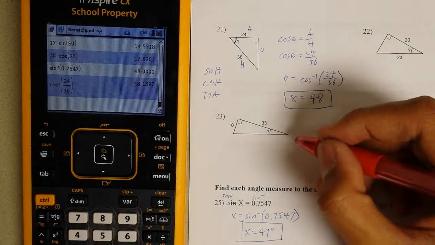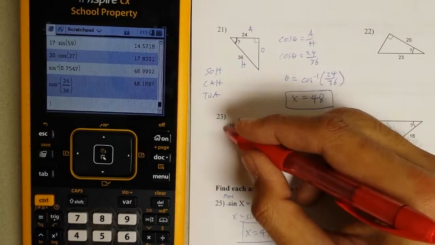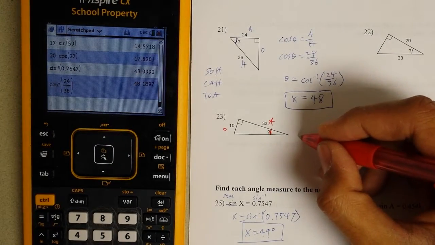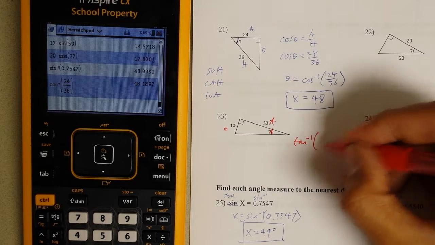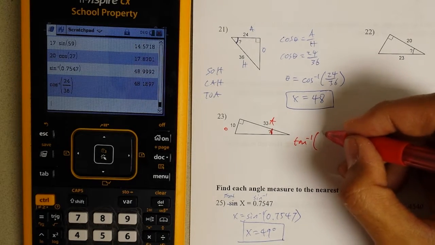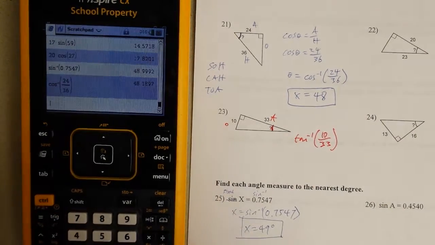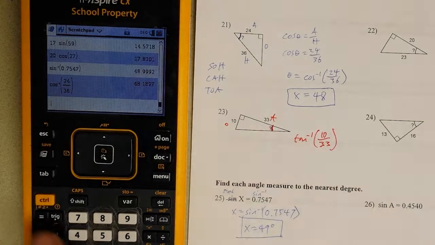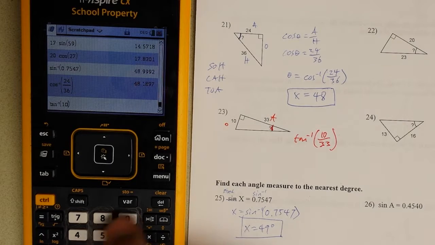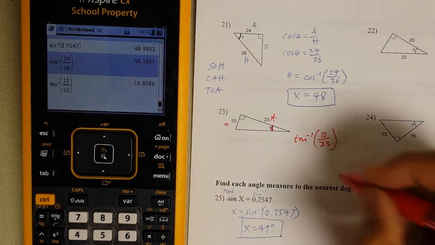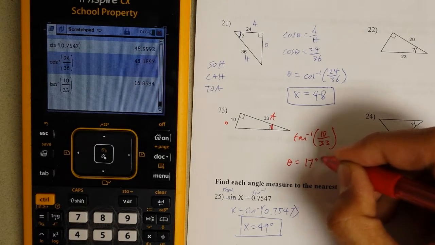If you want to see that done a little bit faster, here you have theta, so that's going to be opposite and adjacent here. So we're going to use tangent. We're going to do the tangent inverse. I'm jumping straight to the solution here. Tangent inverse of opposite, which is 10 over 33. For those of you who want that shortcut, you can just jump straight into this. Then you just do tangent inverse of 10 over 33, which is theta equals 17 degrees, approximately.